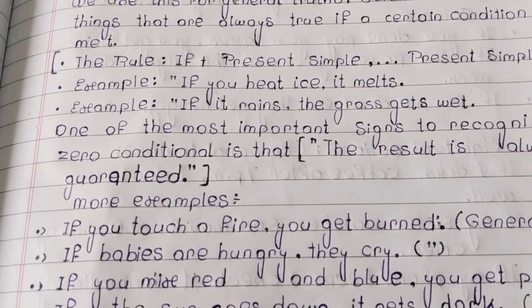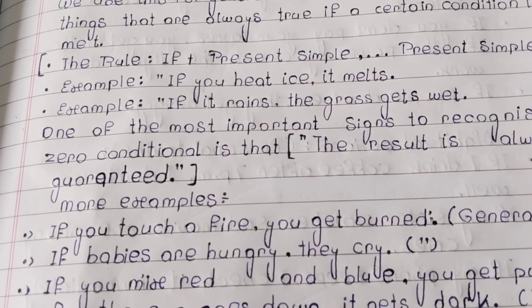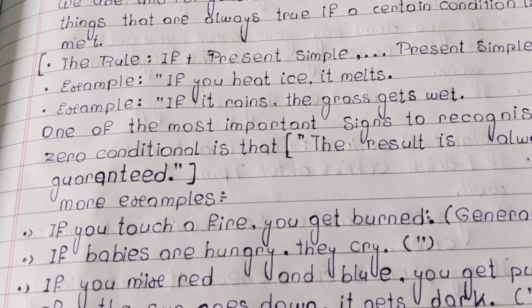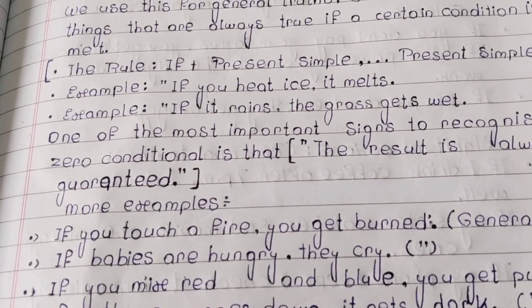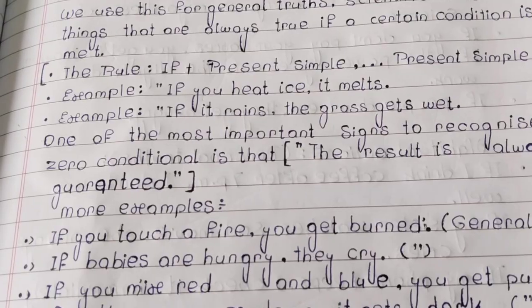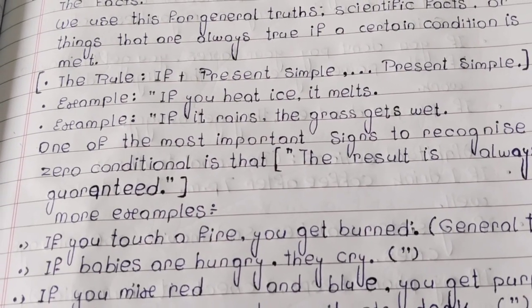Example, if you heat ice, it melts. It talks about heating the ice and it melts. It is a universal truth. It means it will happen everywhere in the universe and every time you do the same. Another example, if it rains, the grass gets wet.